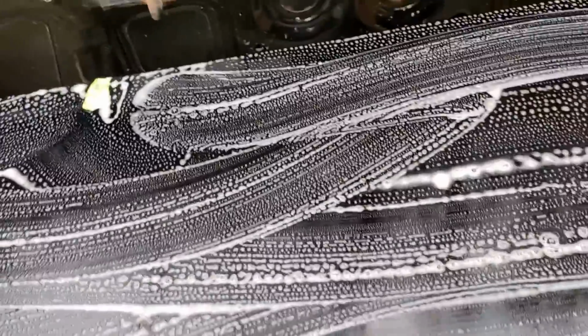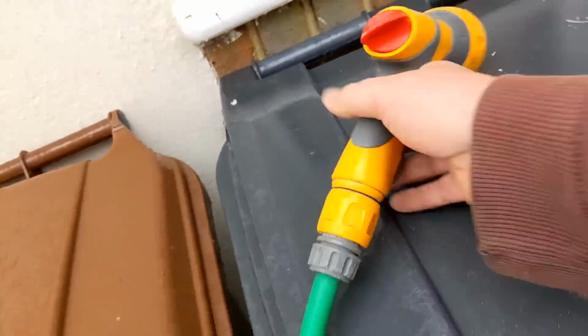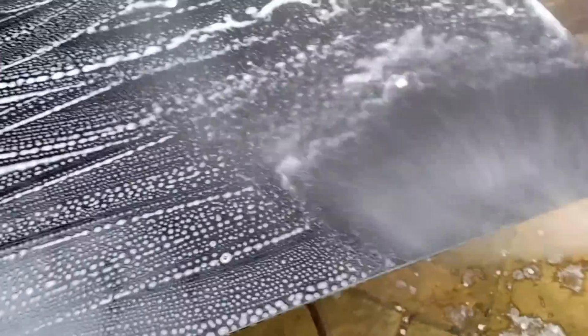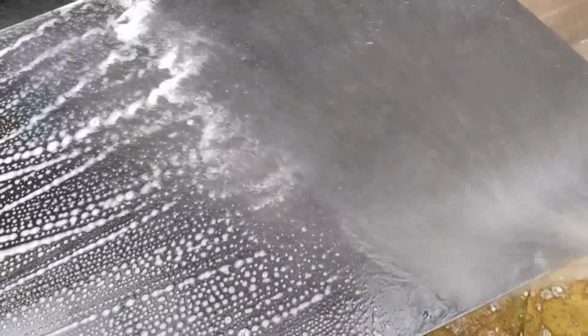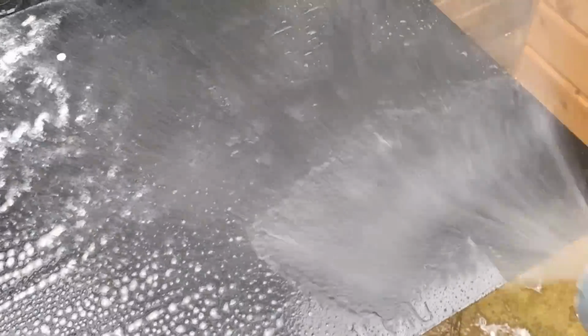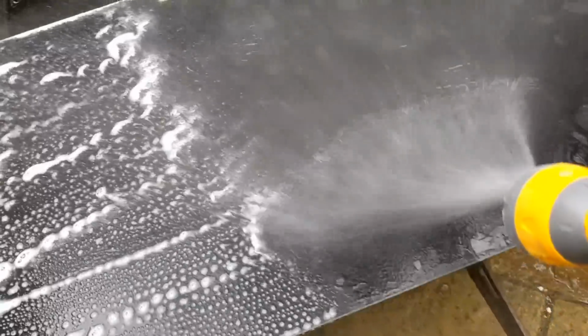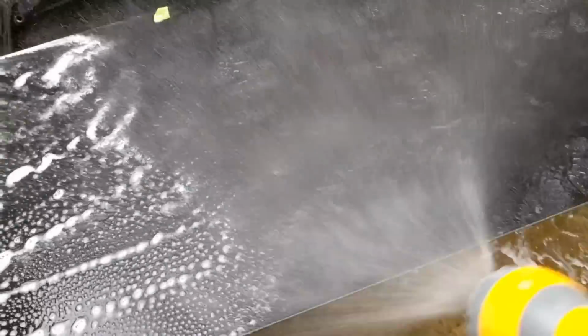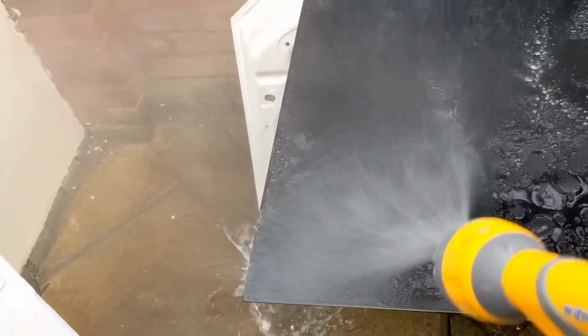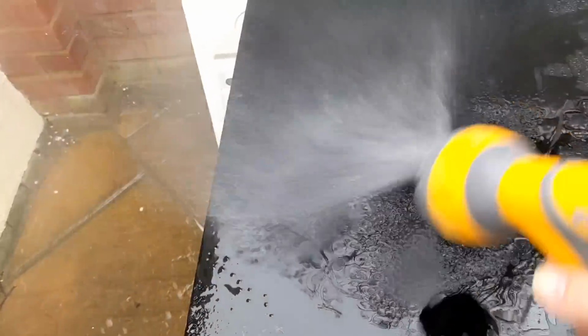So let's just rinse the Surfex off. Put a good hit on them. This usually rinses quite nicely, the Surfex.